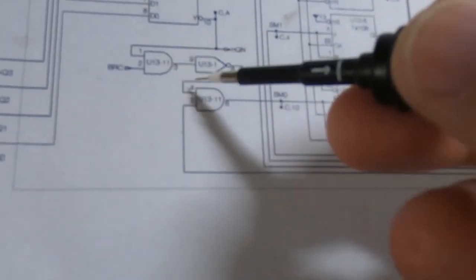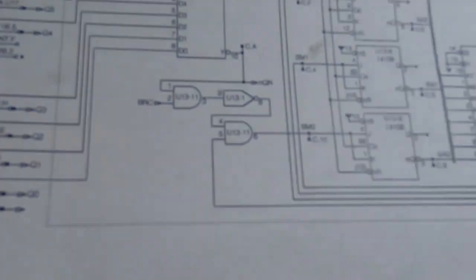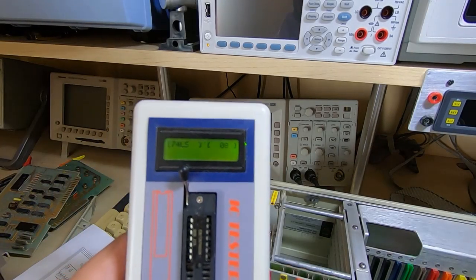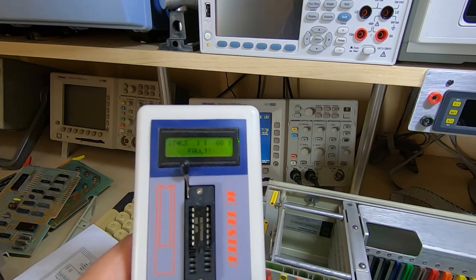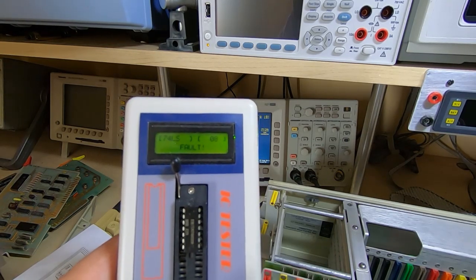So it looks like, and this is the same chip, so it looks like this chip is now faulty. That could be what damaged the ROM. So I'll swap that chip and then get back on camera and see if that improves things. Okay, I've replaced that chip, and sure enough it tests faulty. It's a 7408. I've replaced it with a 74LS08.